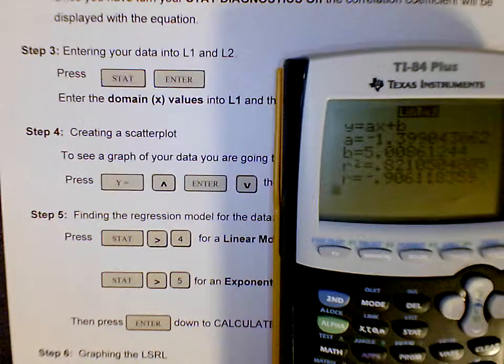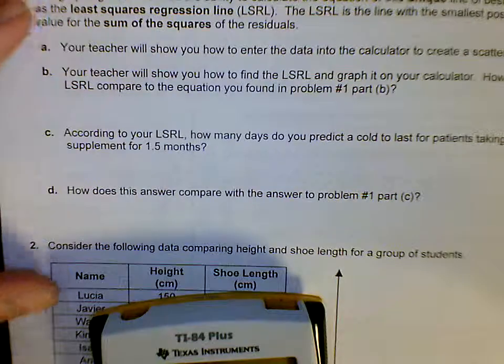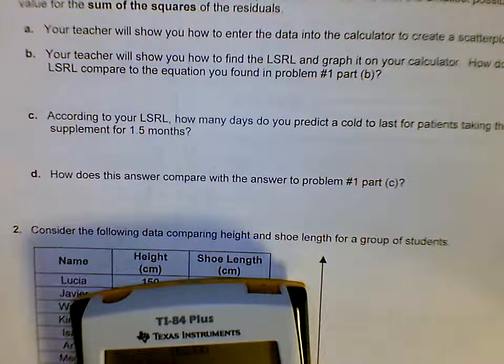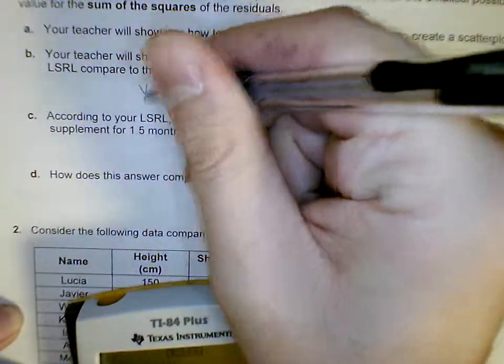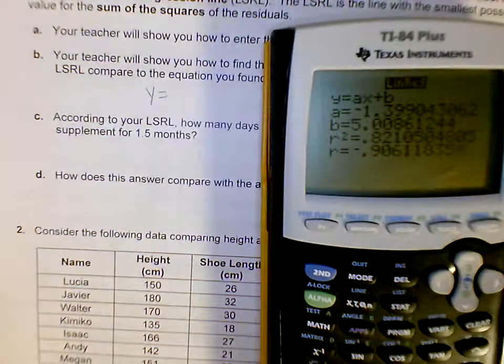So on your classwork, we want to write down the equation of the LSRL, or least squares regression line. So it is y equals, remember we're going to write what a equals, round everything to 2 decimals.